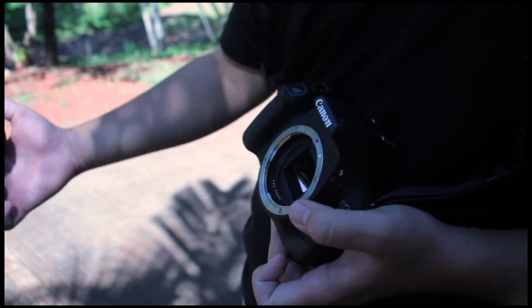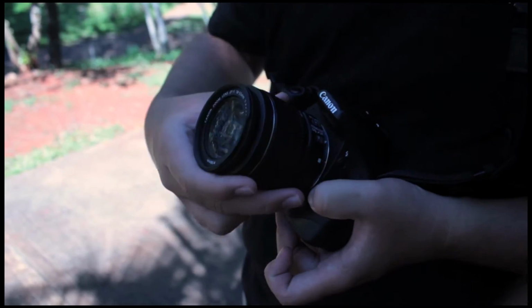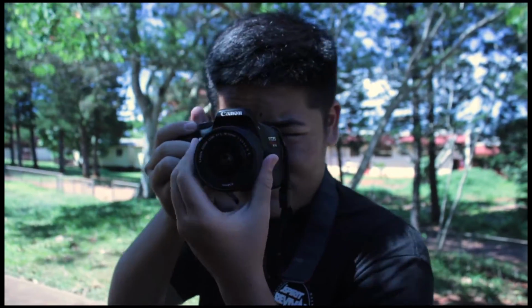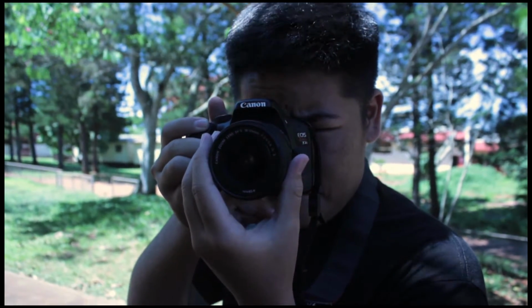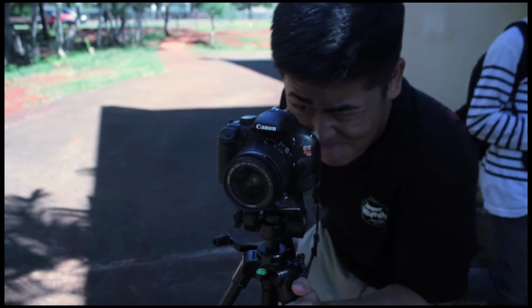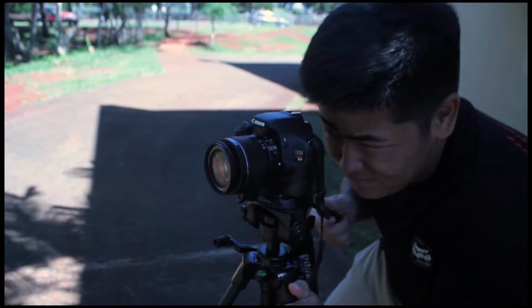To take off or install a lens, push the circular button next to the lens. A counterclockwise turn will pull it off, and a clockwise turn will tighten. Always hold a camera with two hands, one on the lens and one on the body. If you don't have access to a tripod, go on your hands and knees so that you have better control of the camera. But if you have a tripod, just use the handle.